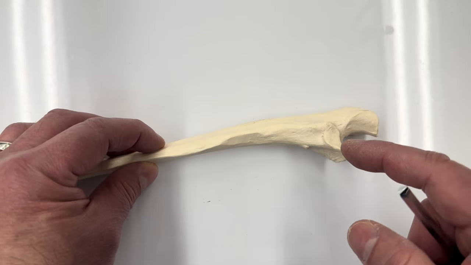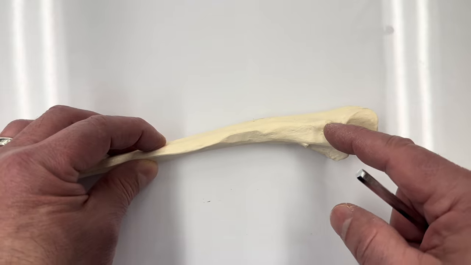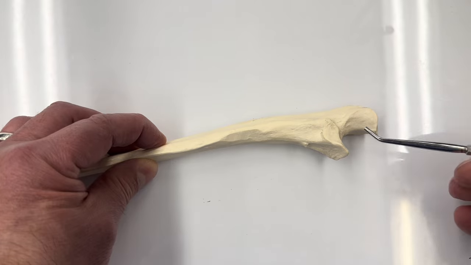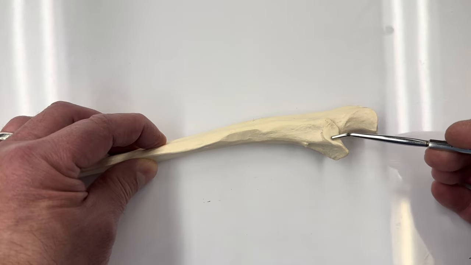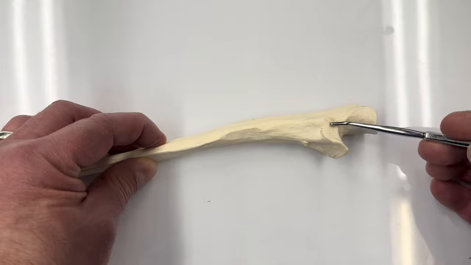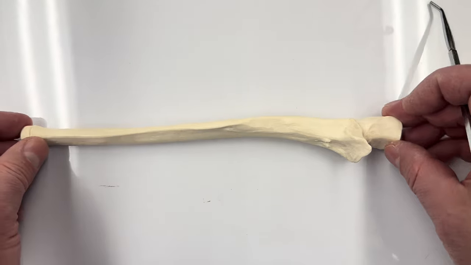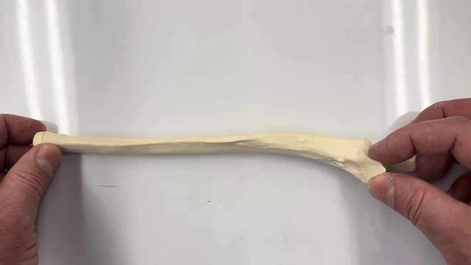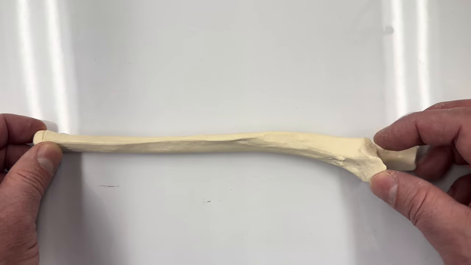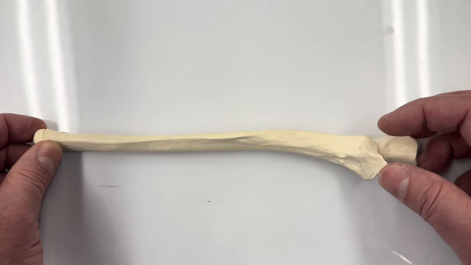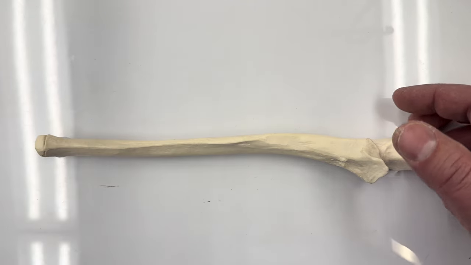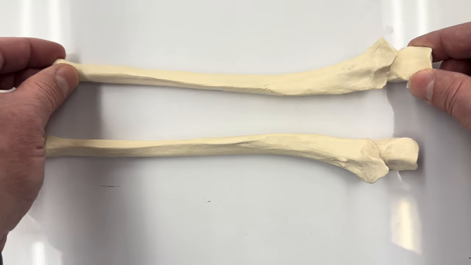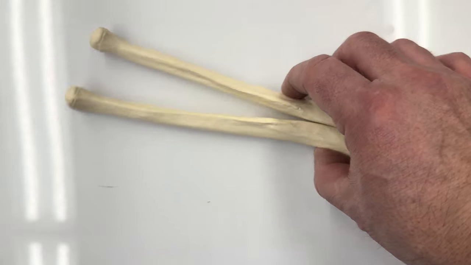If I turn around to the other side, we're seeing a little indentation right there. That is called the radial notch, and that's where the head of the radius sits. So when you're looking at an ulna and trying to distinguish left from right, that radial notch always tells you what side it's on. Since that radial notch is on the right side of this, this is a right ulna. And if I look at this one here, that radial notch is on the left side, so this is a left ulna.